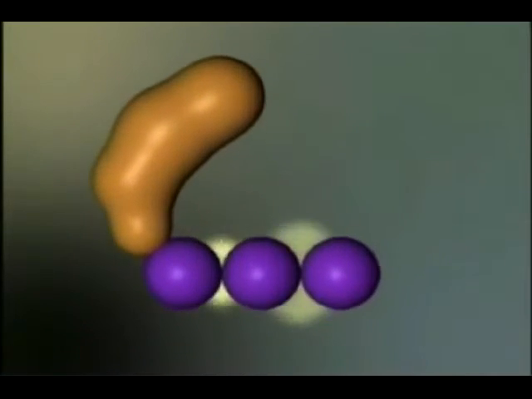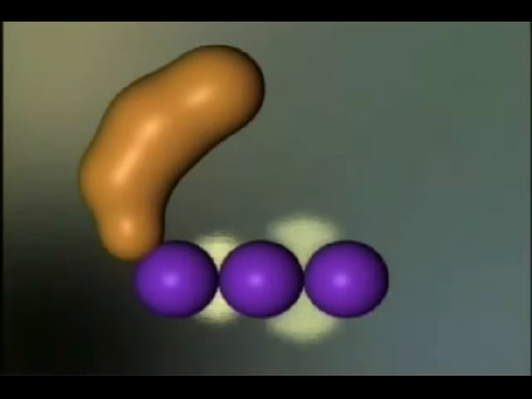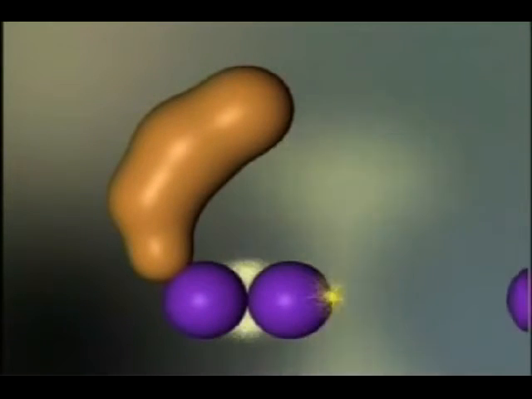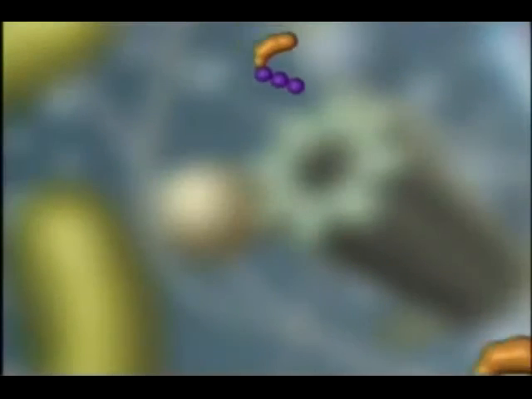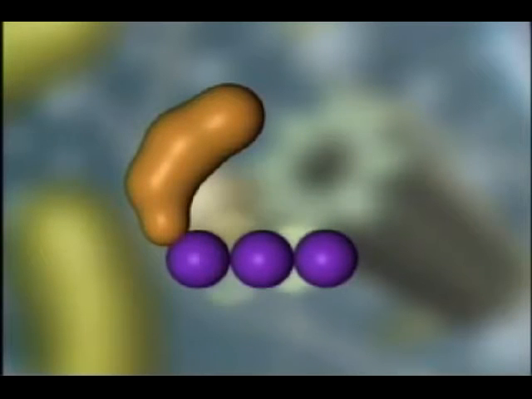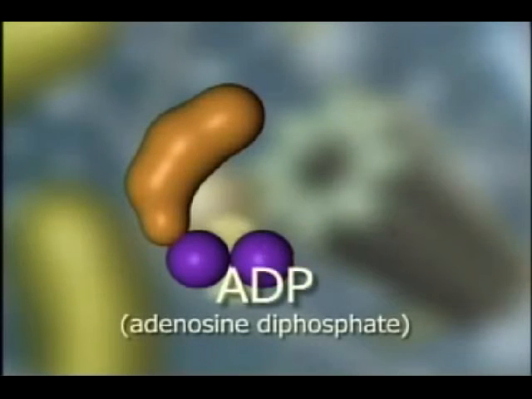The phosphate groups are held to each other by very high energy chemical bonds. But under certain conditions, the end phosphate can break away and the energy released is used for energy-hungry reactions that keep a cell alive. When the end phosphate is released, what is left is ADP, adenosine diphosphate.